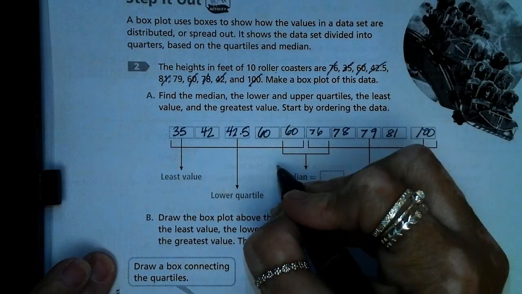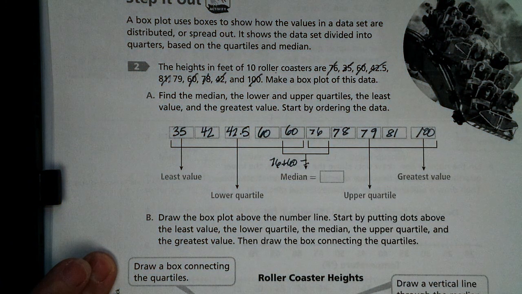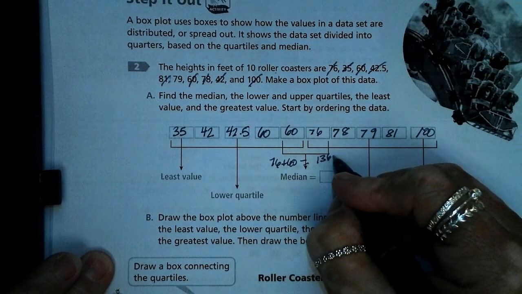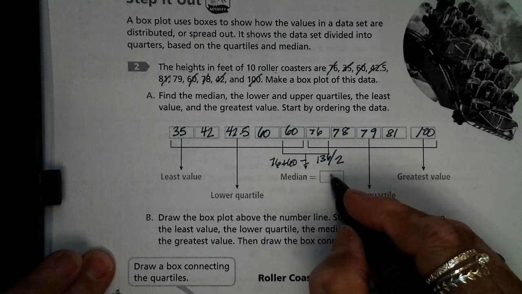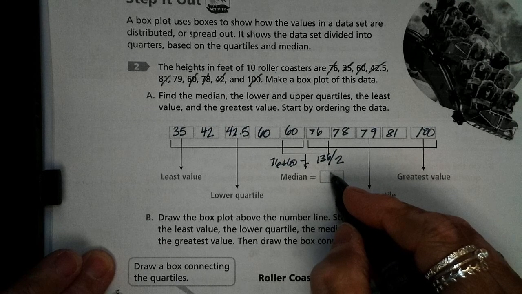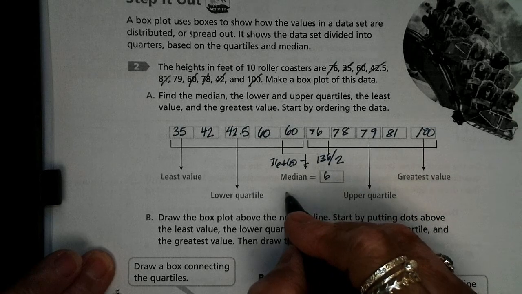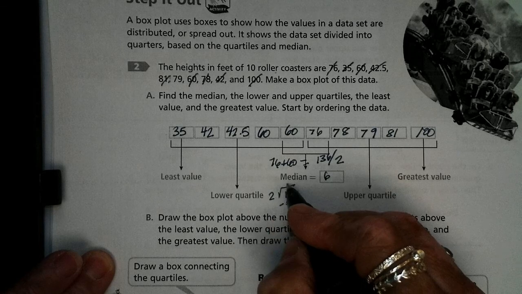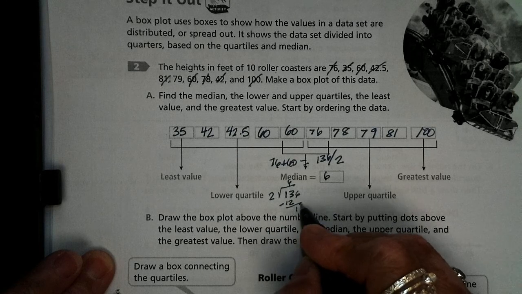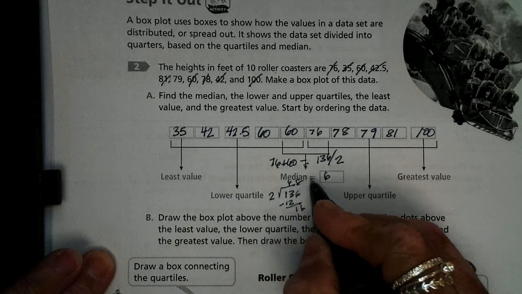All right. So we have two things in the middle. So we're going to add them. 76 and 60. 136. Yep. Divide it by 2. So it gives me what? 63. Nope. So that would be 6. I get 12. And I get 16. So 2 into 16 is? 8. Yeah, so 68.